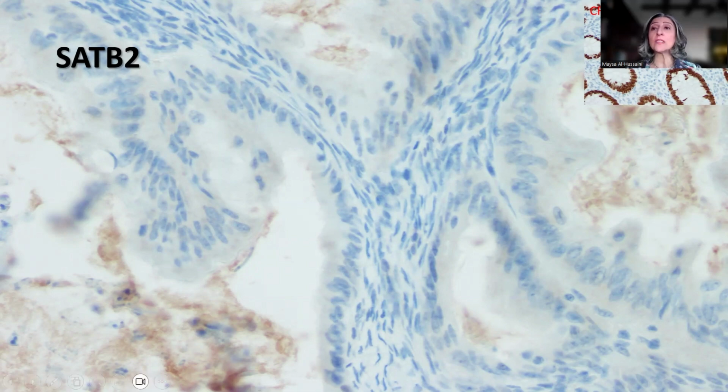I've had here in the insert the control, the appendix. We use the appendix as control, and as you can see, our stain is working beautifully, showing the strong nuclear positivity in the appendiceal normal glandular lining, whereas in the tumor cells, the tumor cell nuclei are completely negative. And it appears that a combination of positive cytokeratin 7 and negative SATB2 nuclear staining are the best combination of immunohistochemistry to favor the diagnosis of a primary ovarian mucinous tumor, in this example, mucinous carcinoma.